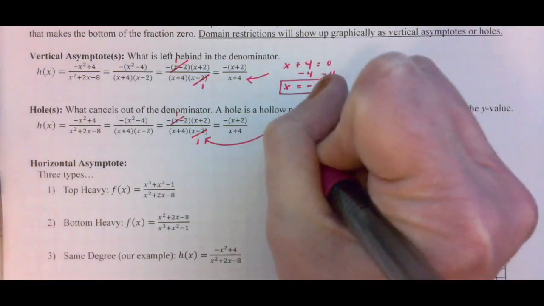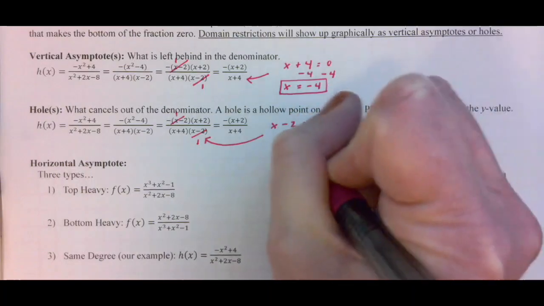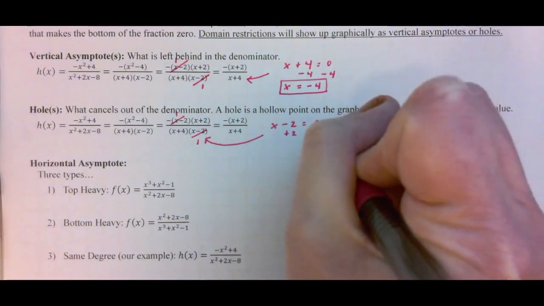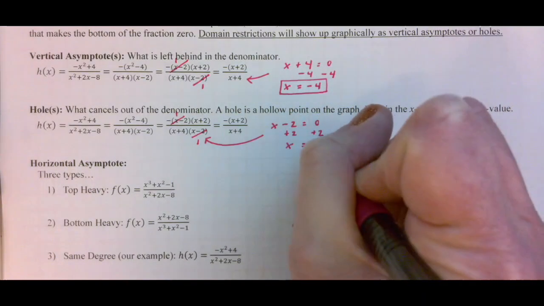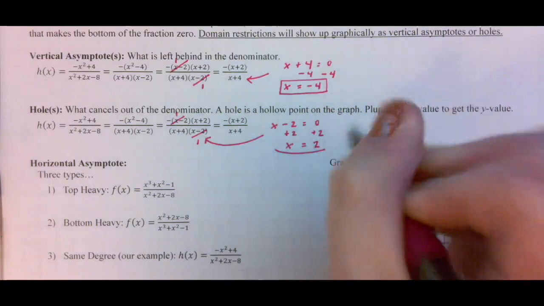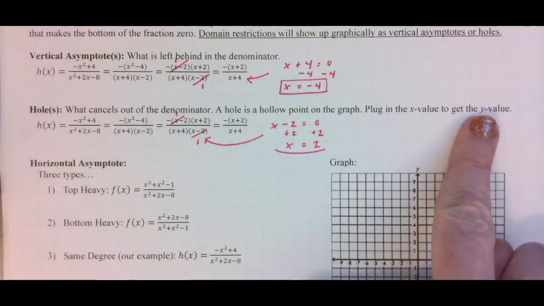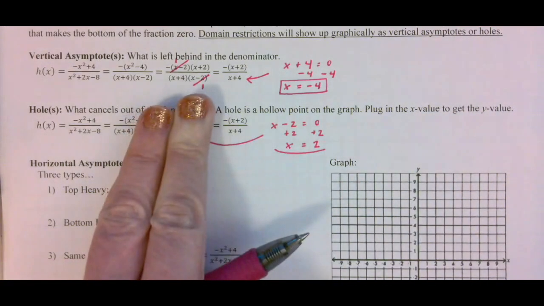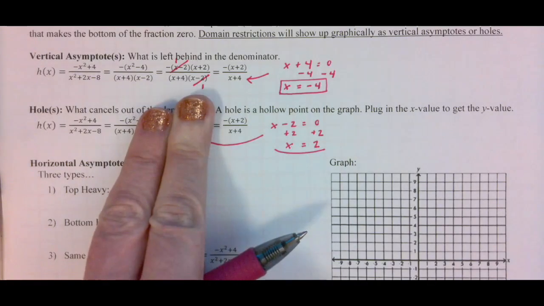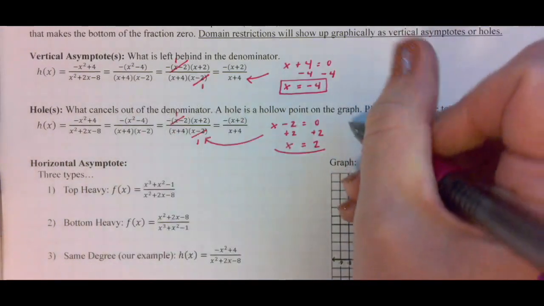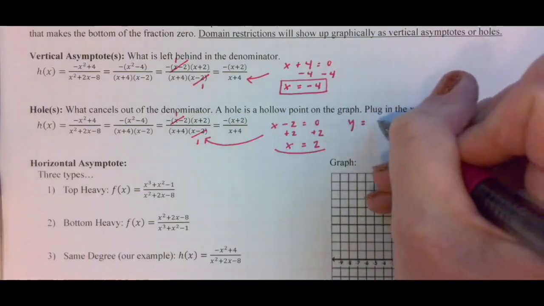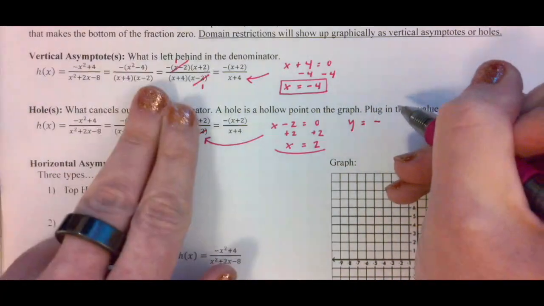So x minus 2 equals 0. Add the 2. X equals 2. That's the x value of my hole, but I need to find its y value, so I plug in x to get the y. And when I do that, I'm always doing it in this reduced format. So my y value is going to be negative 1, right? Again, I'm plugging in right here.